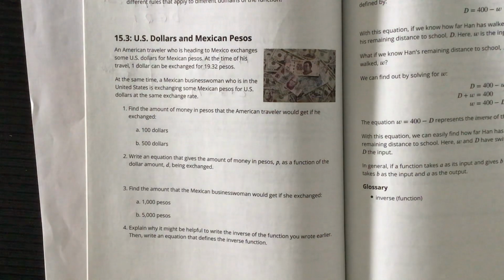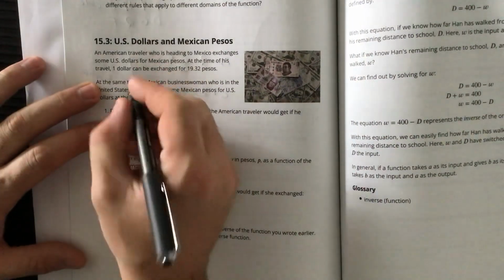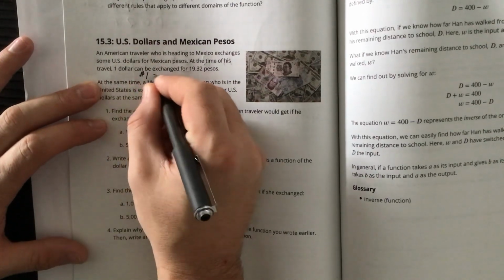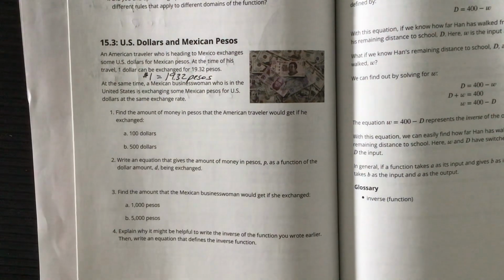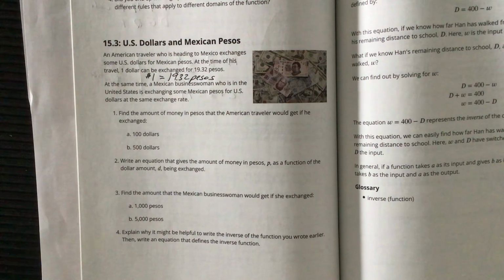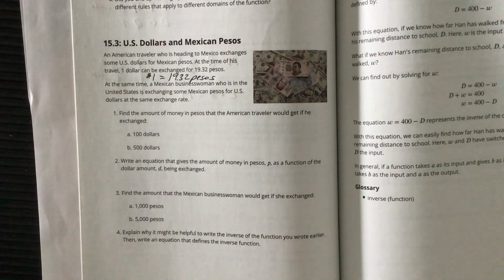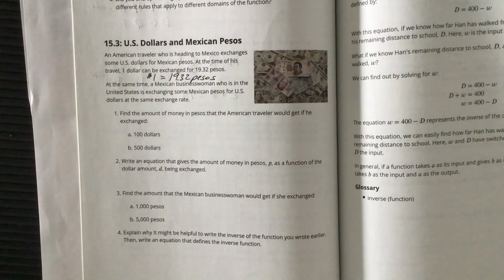So an American traveler heading to Mexico exchanges his dollars for pesos. At the time of his travel, $1 equals 19.32 pesos. Okay, our dollar has gone down a little bit in value, so it is not that high currently. It's like 16 point something now. So if you go to Mexico, it's gonna have like 193 pesos on it. That's $10. Just keep that in mind if you travel to Mexico at all.